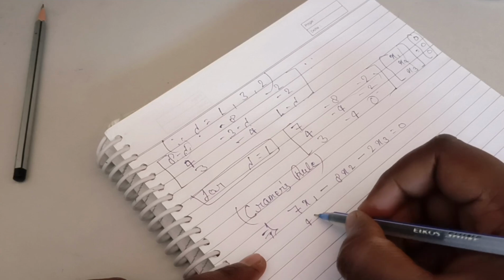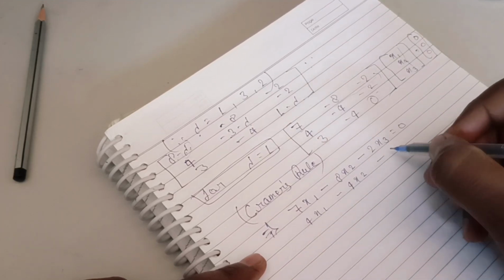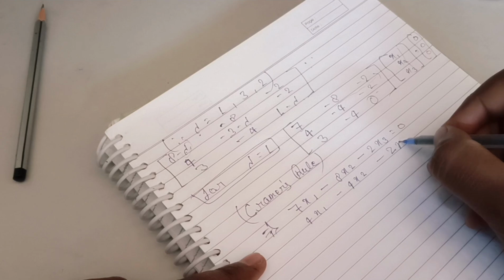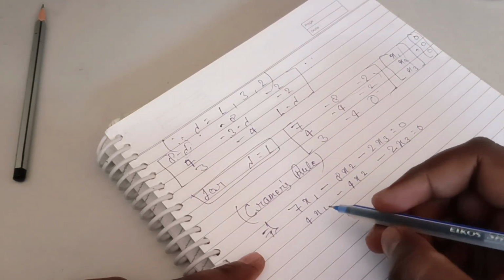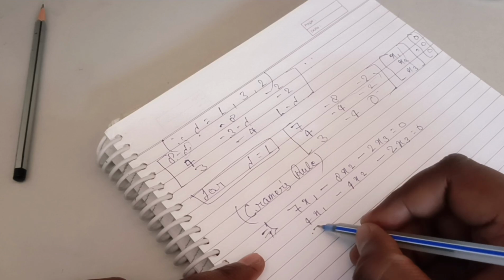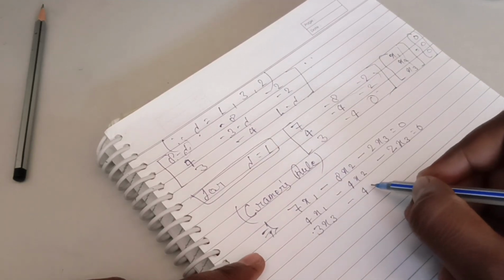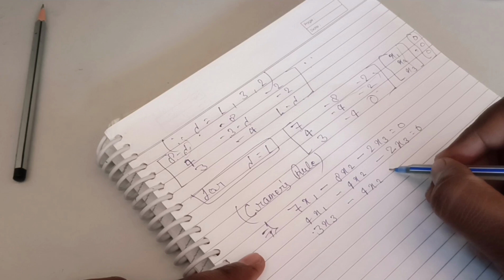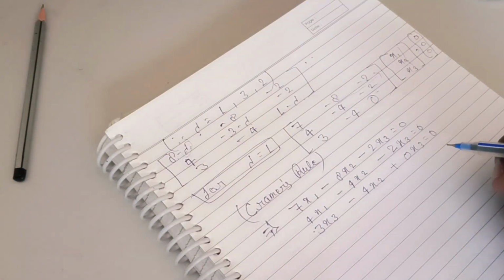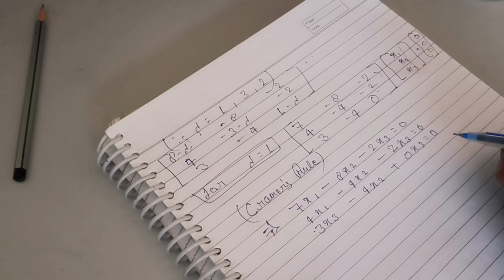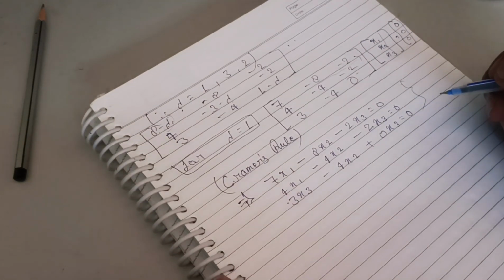Then 4x1 minus 4x2 minus 2x3 is equal to 0. Then 3x1 minus 4x2 plus 0x3 is equal to 0.